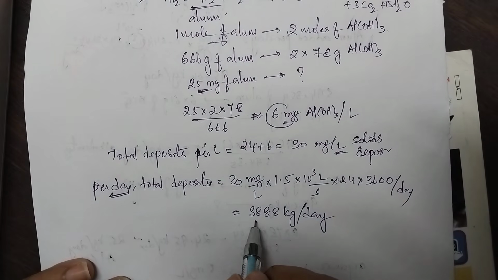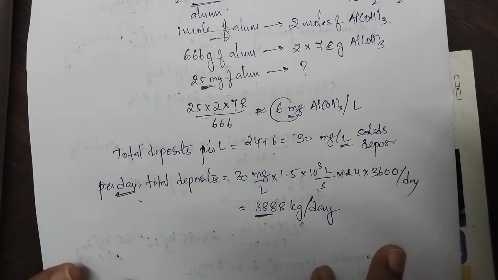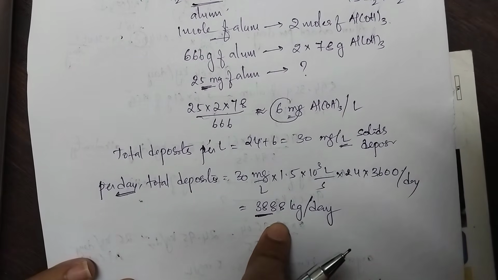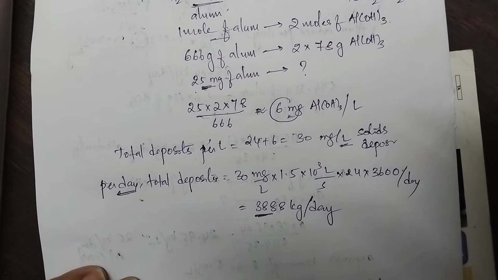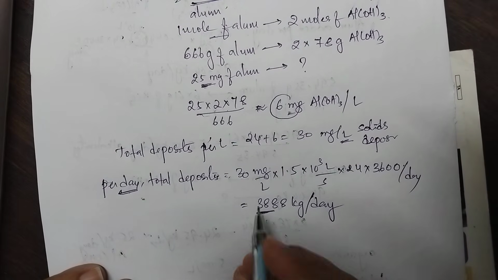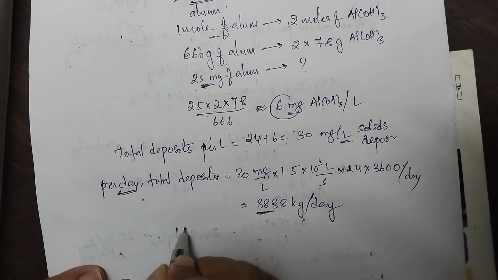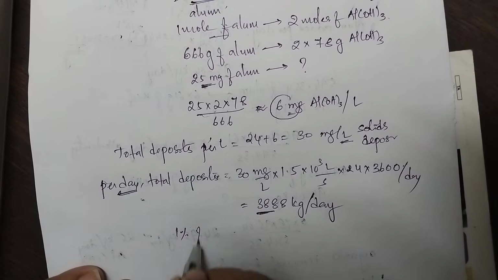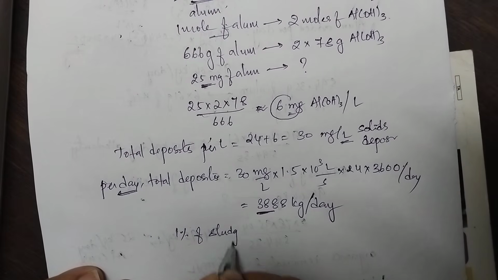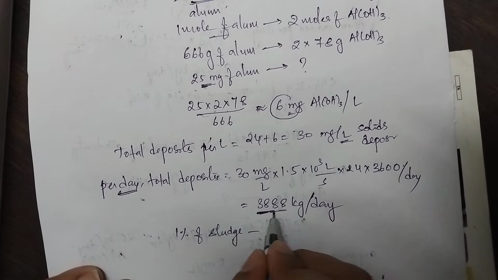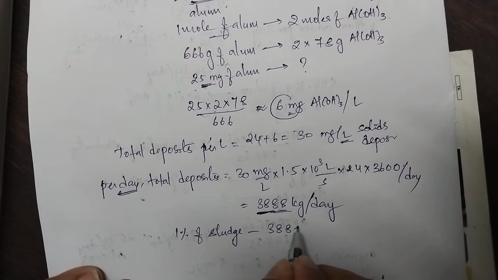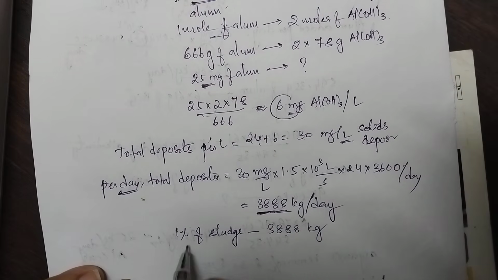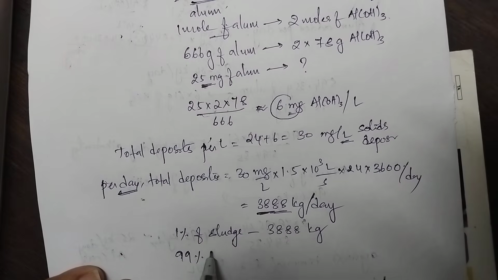So this is the mass of solids that are being deposited, but along with these solids the sludge also contains water. In fact the solids are 1% of the sludge, that is this 3888 kg. Then what about the remaining 99%, which is water?